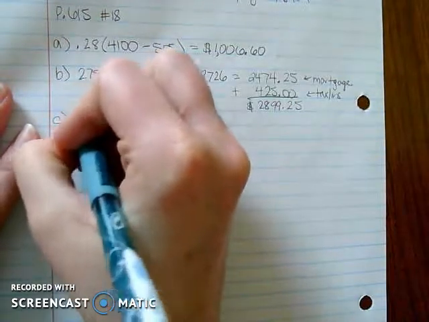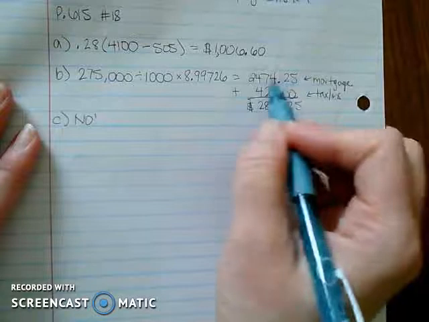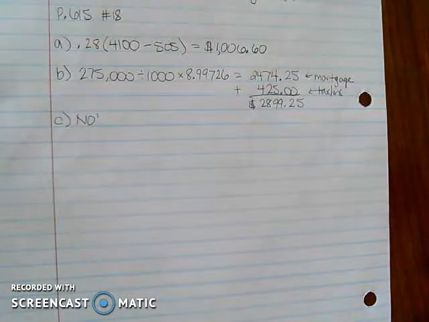So Part C, do they qualify? No, they wouldn't even qualify before taxes and insurance. All right, so they're going to have to go find another house or find another job. All right, we're going to do one more that has a little bit more with it as well.